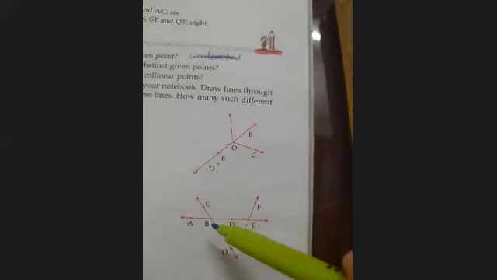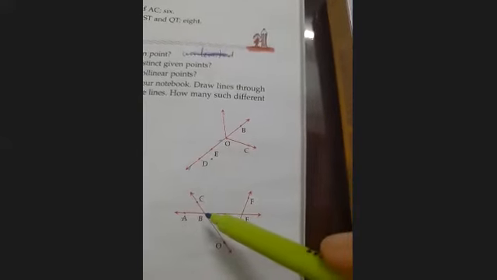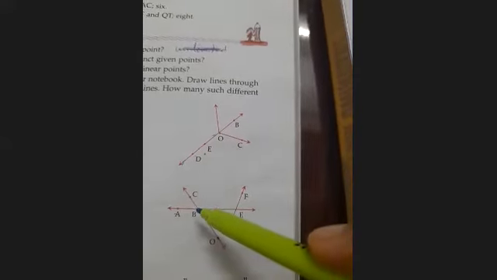Yes, friends. Now, two pairs of intersecting lines. Intersecting means when two lines cross each other.